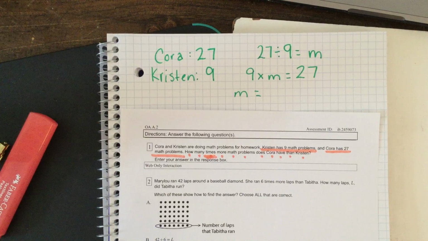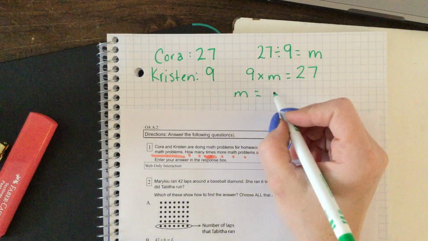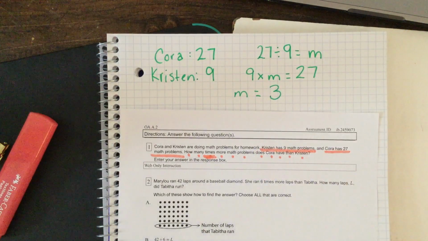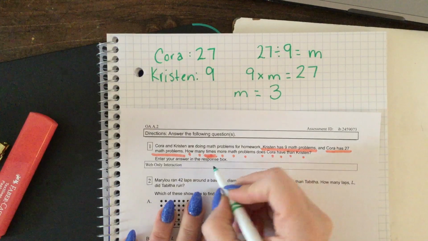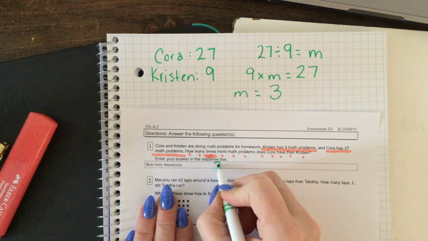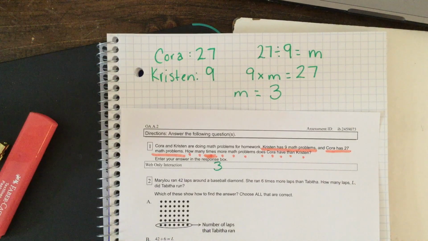Nice job. It is 9 groups of 3 or 3 groups of 9 math problems would equal 27 math problems all together. So that first problem, the answer would be 3. Okay? Seems pretty simple, right?